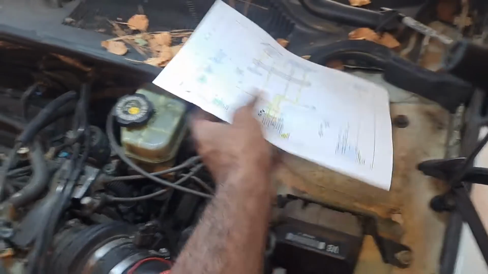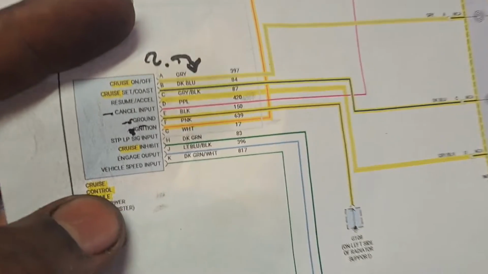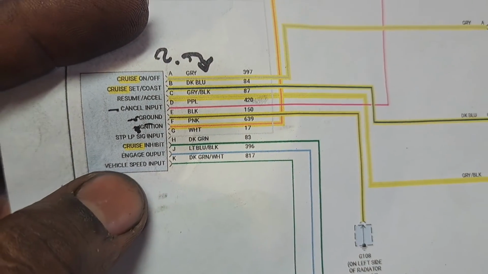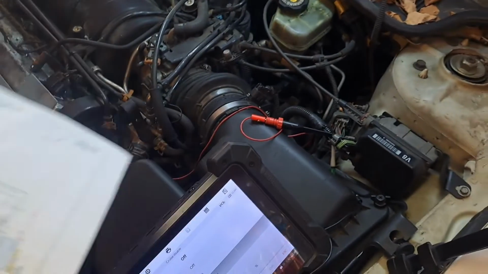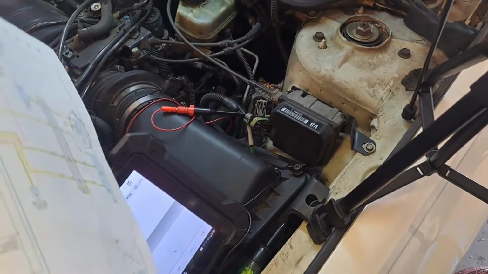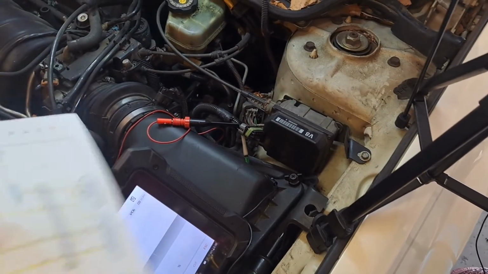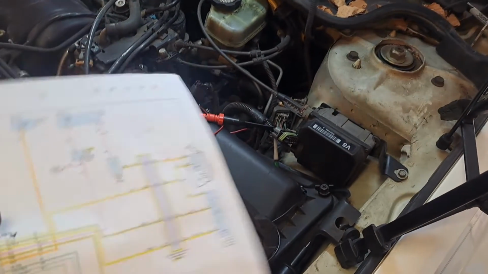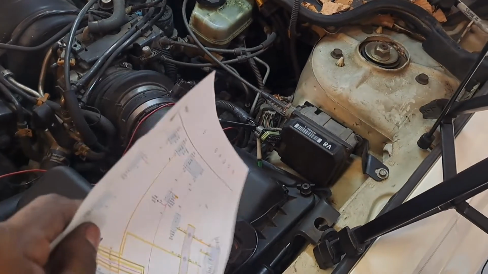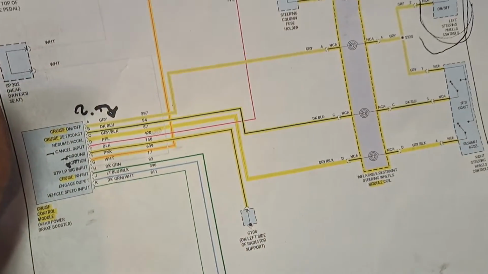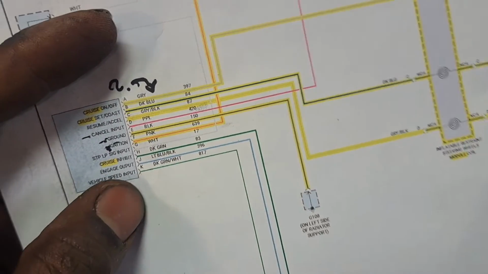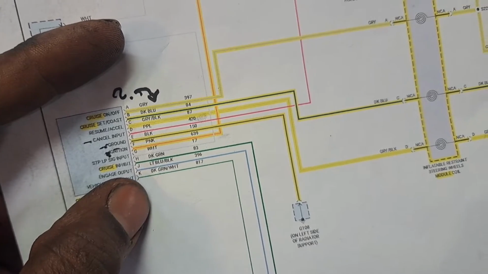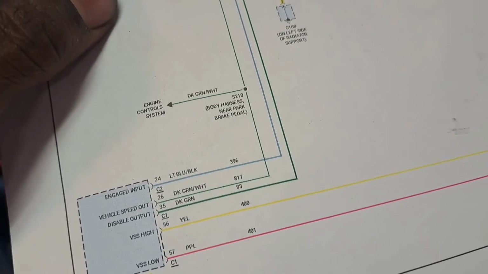Well, I guess the module is smarter than me, because unless the vehicle speed input has an influence once it reaches a particular speed, I can't jump it and manually control it. So I'm not sure how that reacts with that module internally. But the only thing that we didn't test was K, and that's the speed line there.